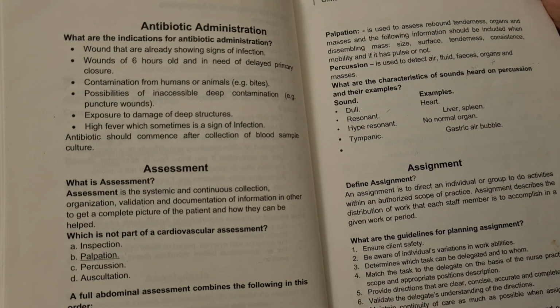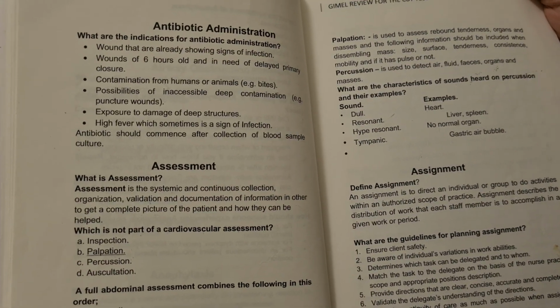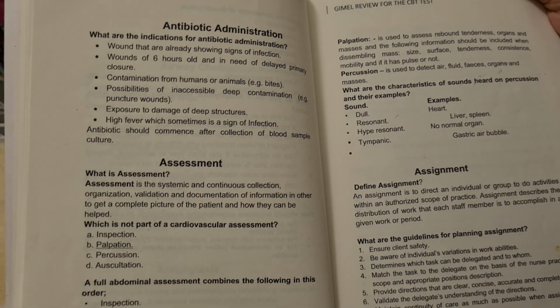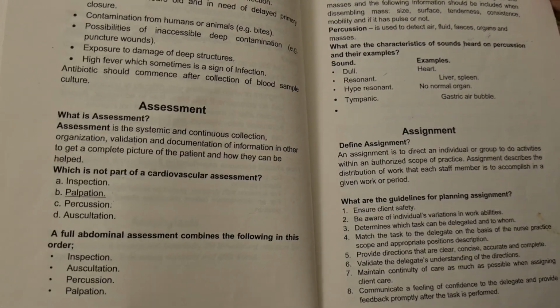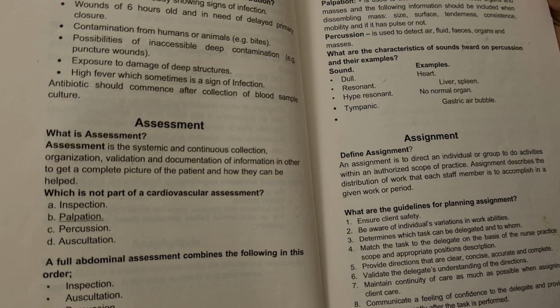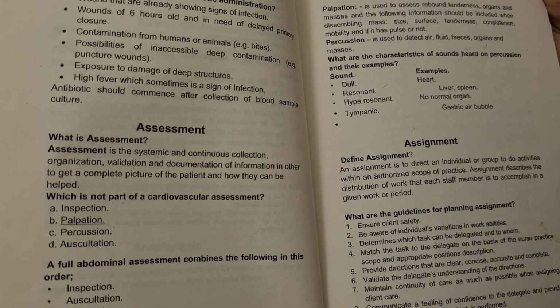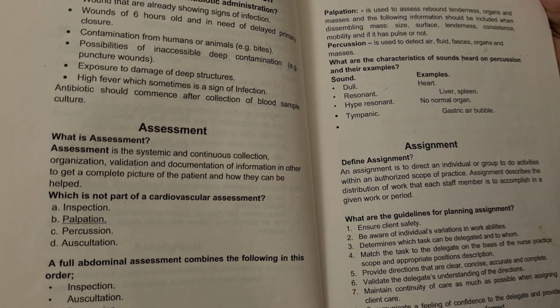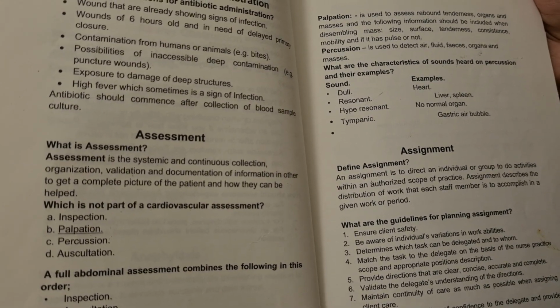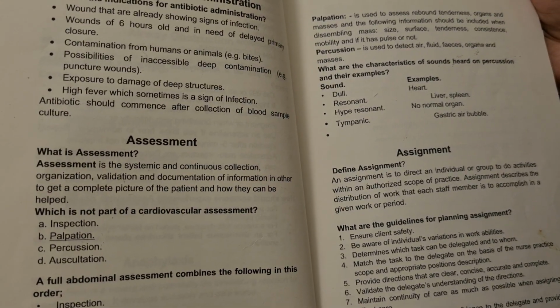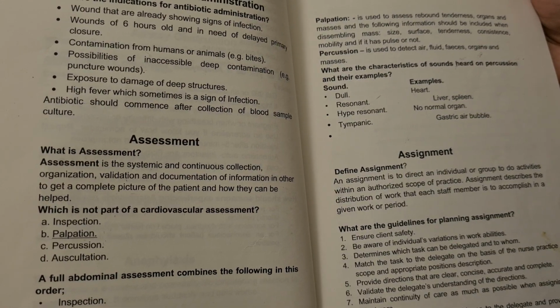Okay, our next topic is assessment. What is assessment? Assessment is a systematic and continuous collection, organization, validation, and documentation of information in order to get a complete picture of a patient and how they can be helped.